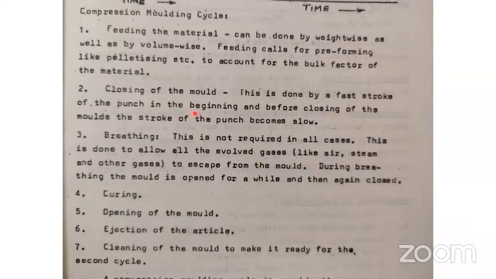Then comes closing of the mold. This is done by a fast stroke first, then before closing the mold, the stroke may be less. You have to reduce the speed. Then breathing. After closing the mold, you have to give some breath. Breathing means up and down, up and down. Just open the mold, close the mold, open the mold, close the mold, like that. You have to open only 2 millimeters or only a few millimeters. Therefore, whatever air, steam, and other gases there are will escape from the two halves of the mold.